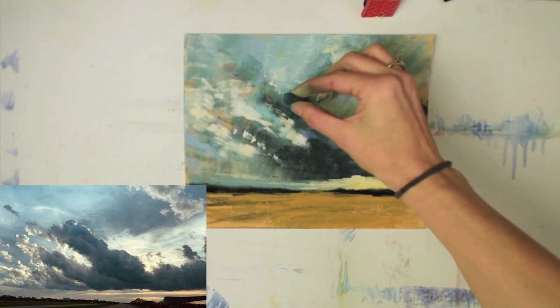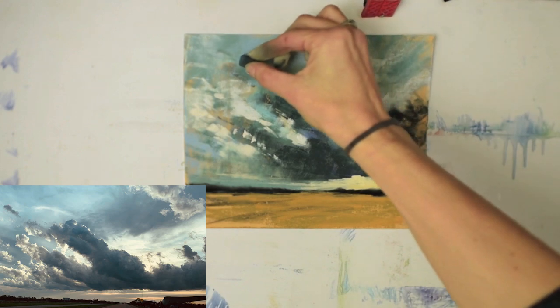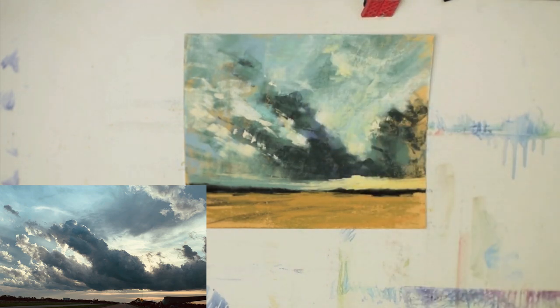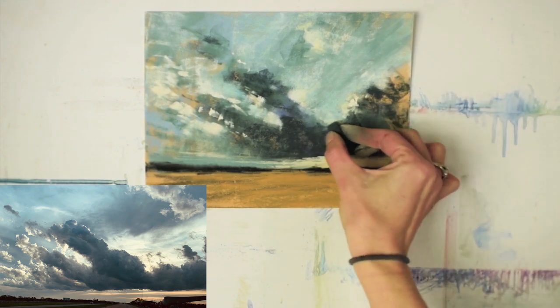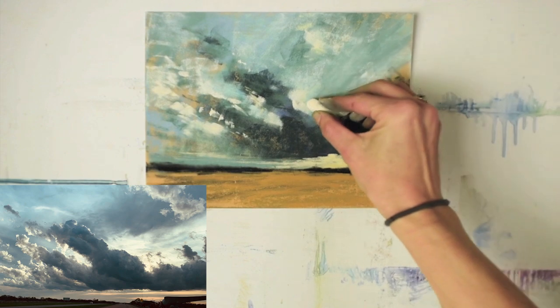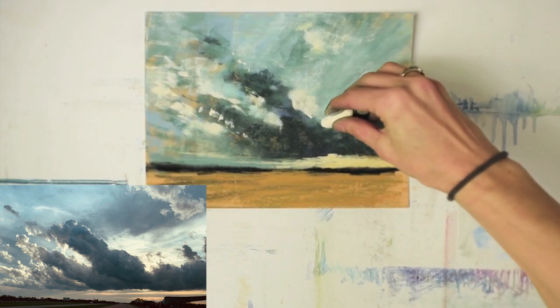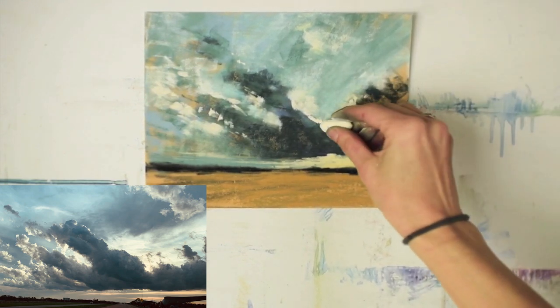So this is another example of how you can take your reference photos and make them whatever you want. If you decide, as I went through this painting, I decided I like that golden base foreground, so I'm going to keep it. Okay, so I'm going to start refining some of these edges around the cloud, especially the rim light that I want to capture that effect.